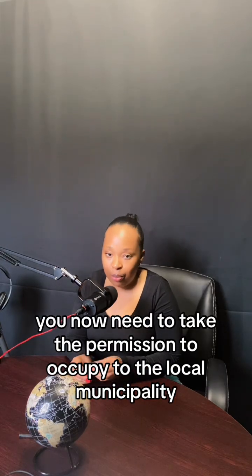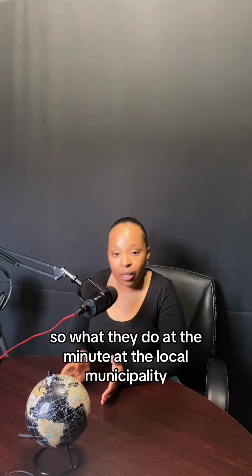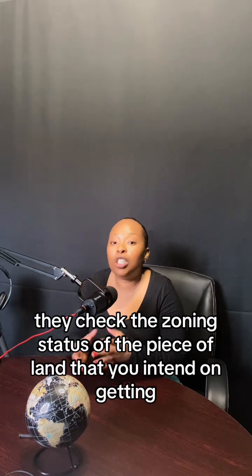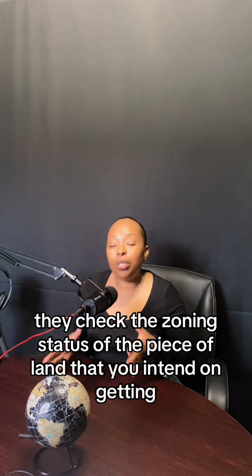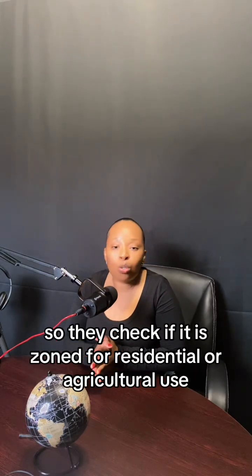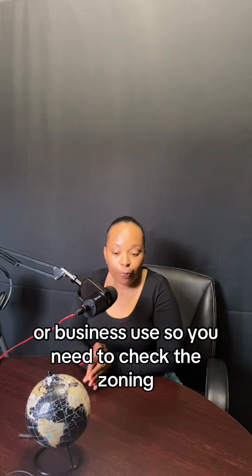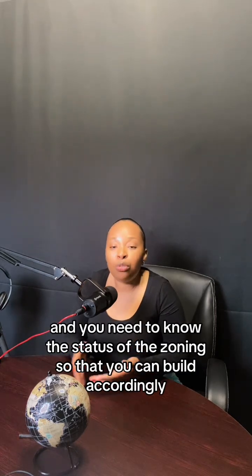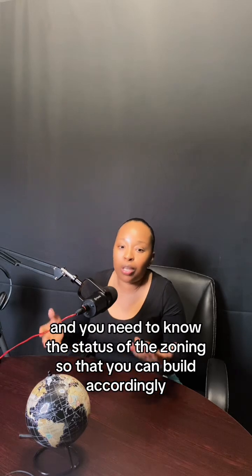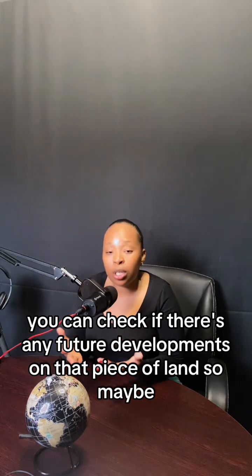Okay, so once you have done that, you have gotten your permission to occupy, you now need to take the permission to occupy to the local municipality. What they do at the local municipality, they check the zoning status of the piece of land that you intend on getting. They check if it is zoned for residential or agricultural use or business use. So you need to check the zoning and you need to know the status of the zoning so that you can build accordingly.